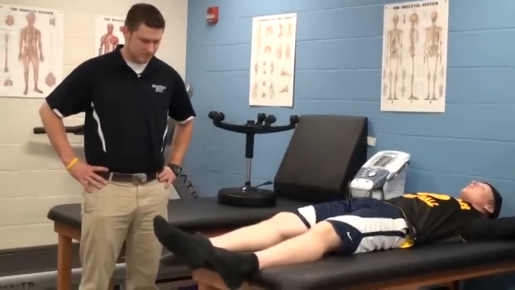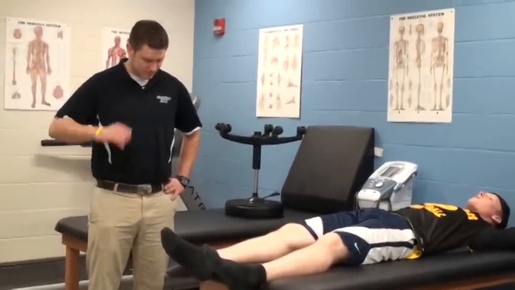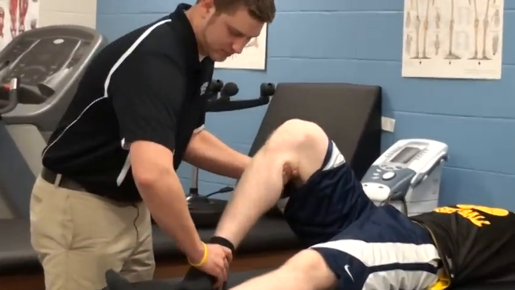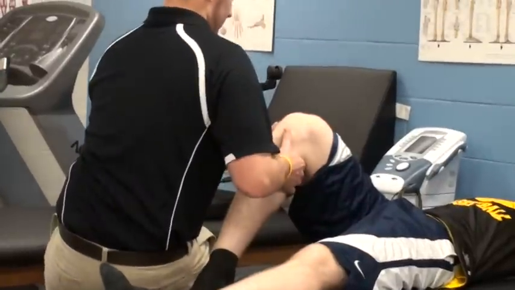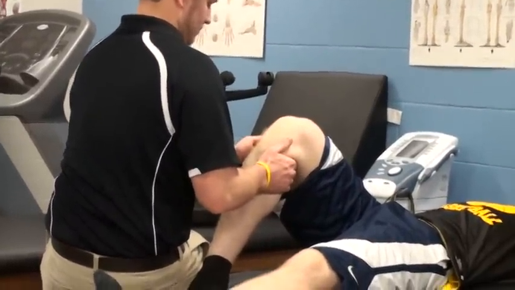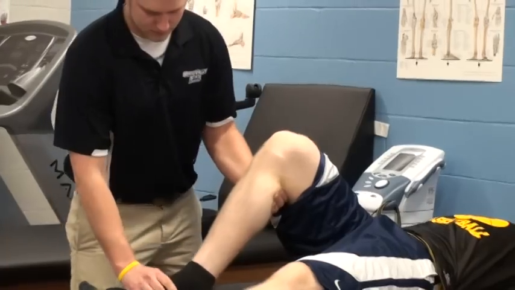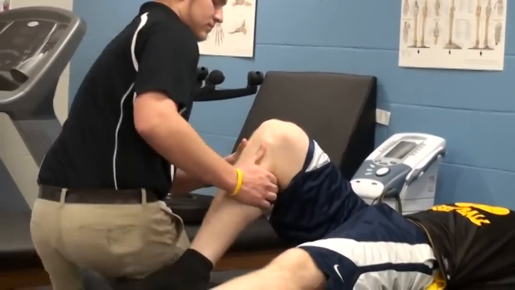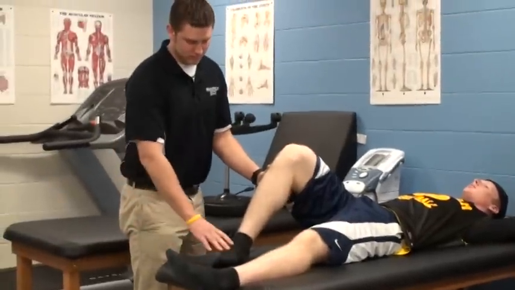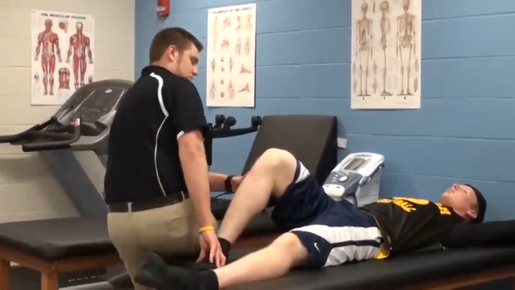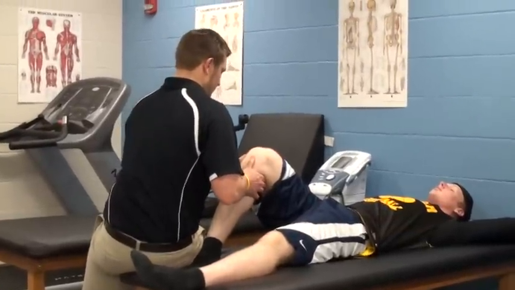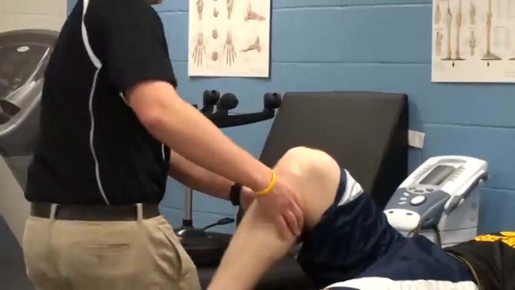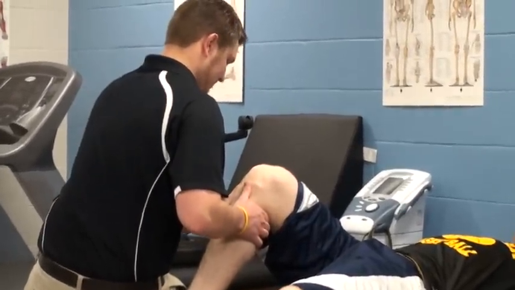Next, we will be performing the rotary instability tests of the knee. First test will be the Slocum drawer test with an internal rotation of the foot, checking the anterior lateral capsule. Followed up with the Slocum drawer test with external rotation, checking the anterior medial capsule. The reverse Slocum drawer test, pushing back on the tibia with the internal rotation of the foot, which is checking the posterior medial capsule. And then doing the external rotation, checking the posterior lateral capsule.